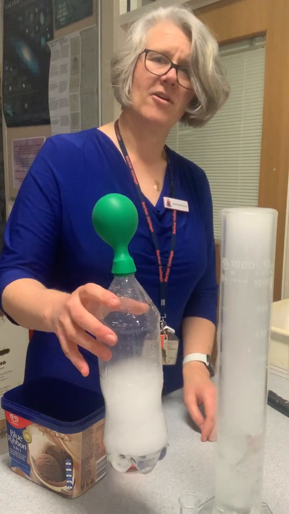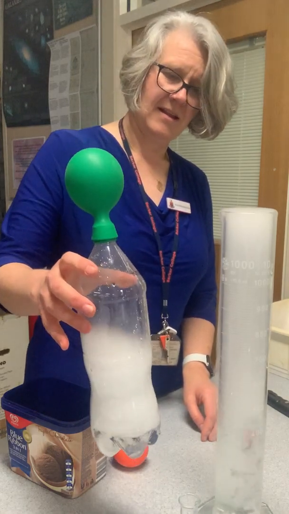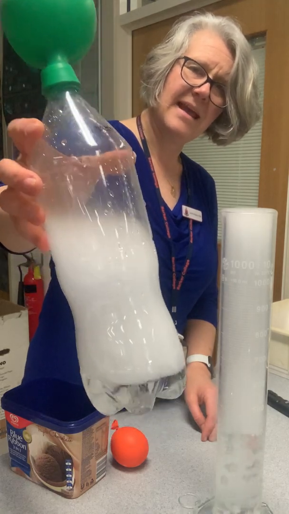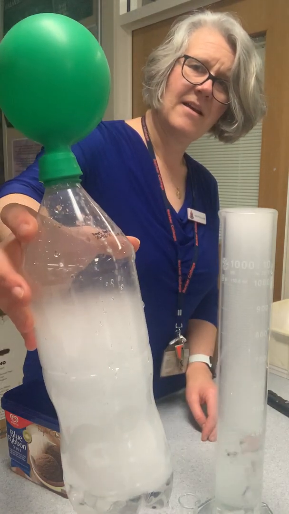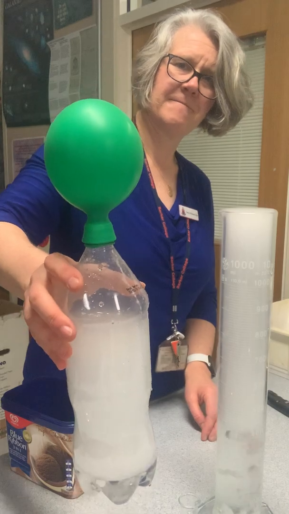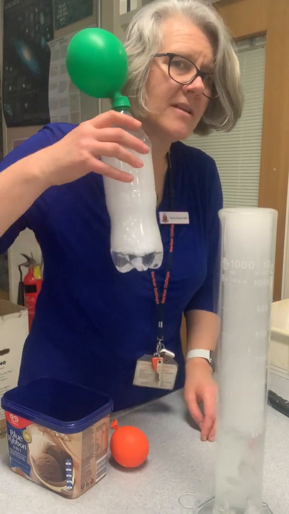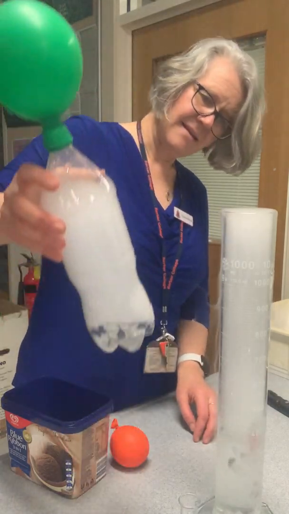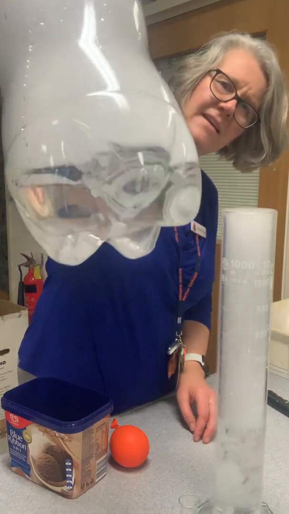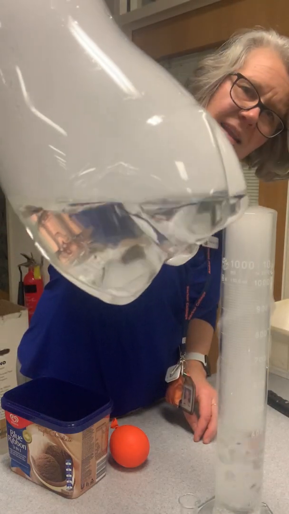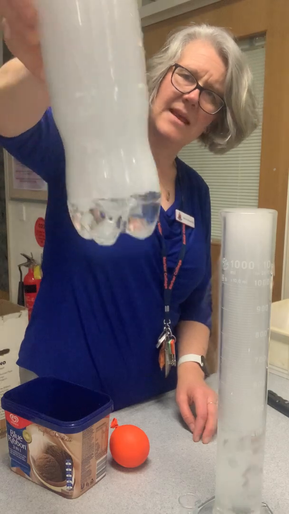So you can see here we've got a lot of this cloud being made there. You can see the carbon dioxide bubbling furiously. And you can see this balloon is rapidly inflating. You can see the carbon dioxide pellets are actually getting smaller as we go.